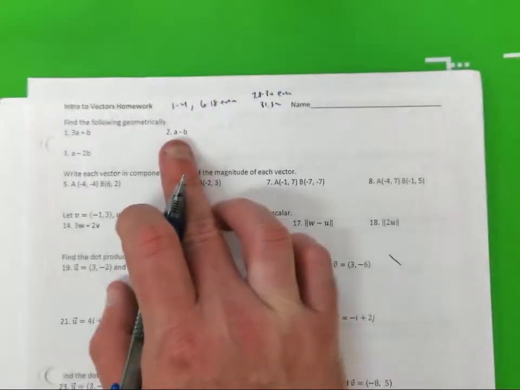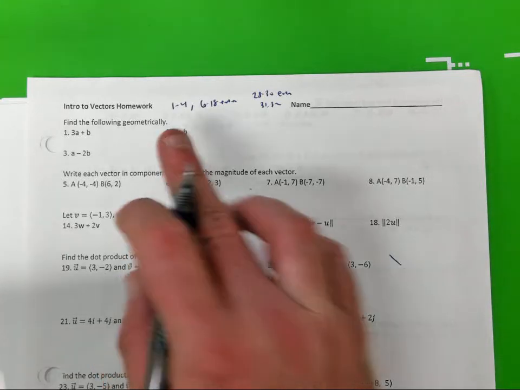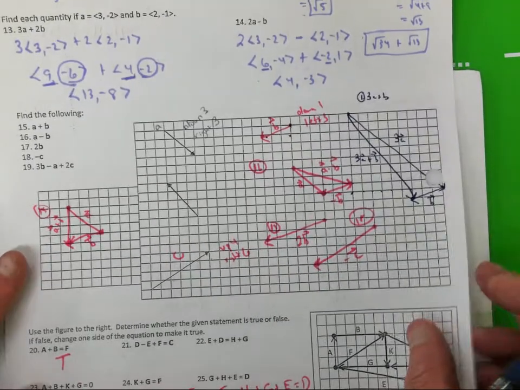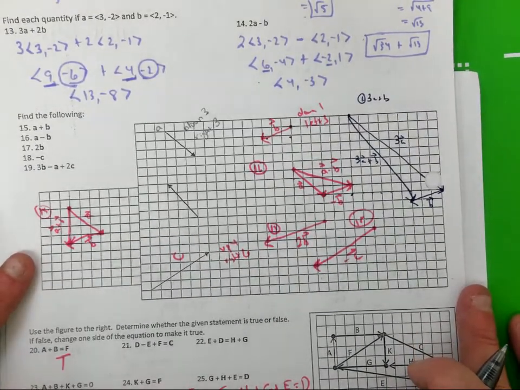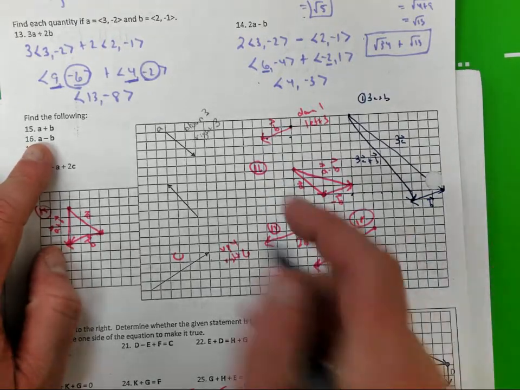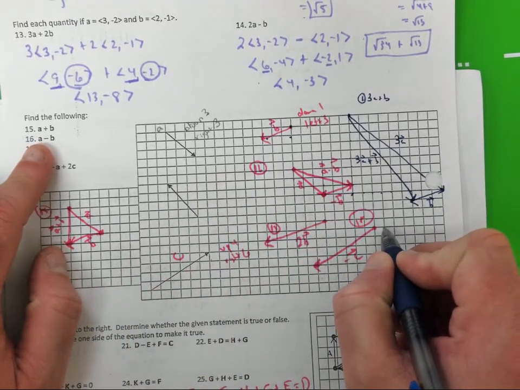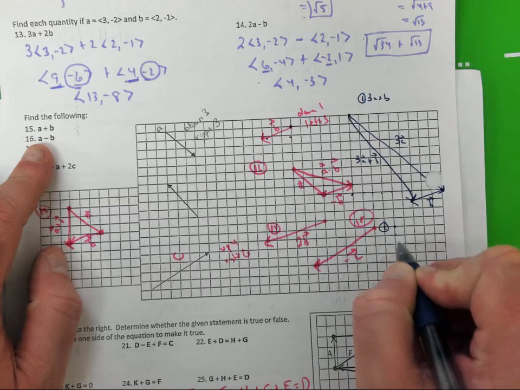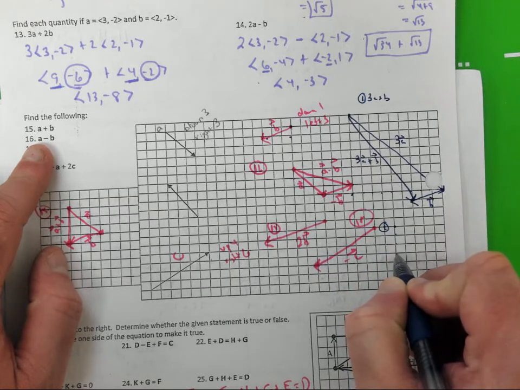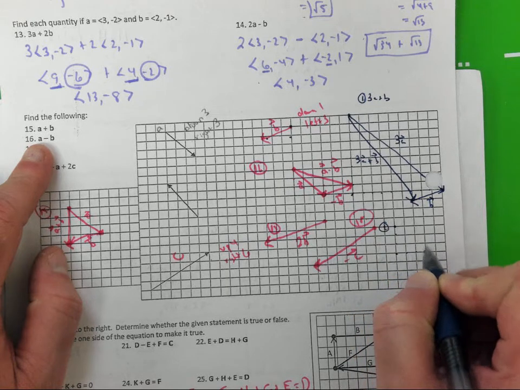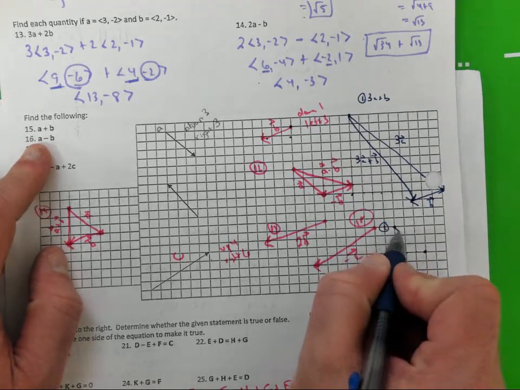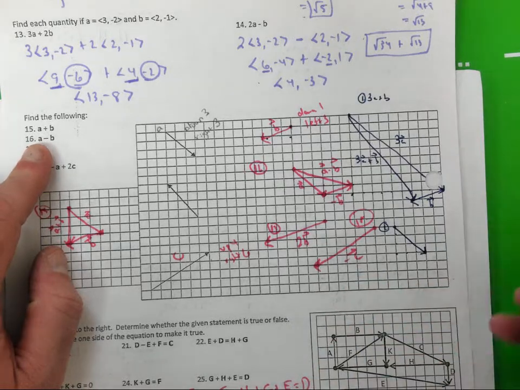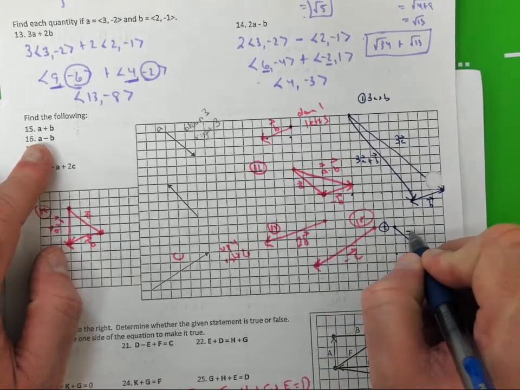Okay? Number 2 is A minus B. Okay? So A stays the same. I'm going to start right here. I'm going to go down 3, 1, 2, 3, right 3, 1, 2, 3. That is vector A.